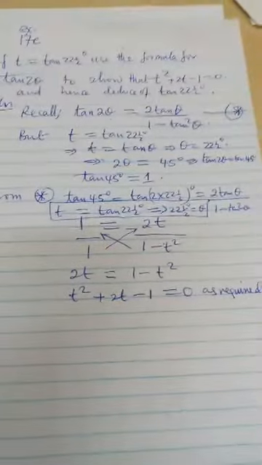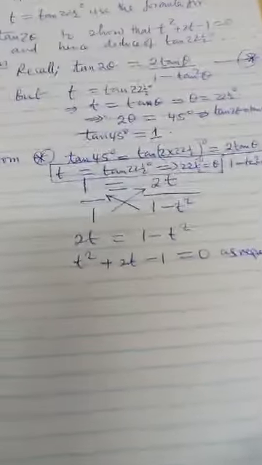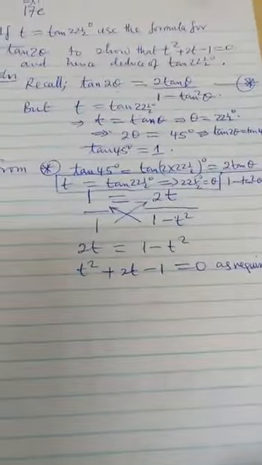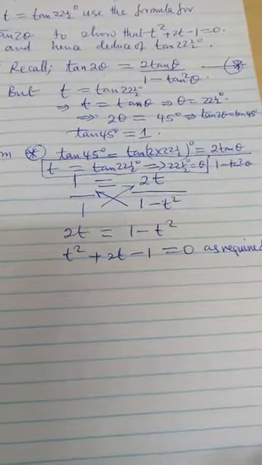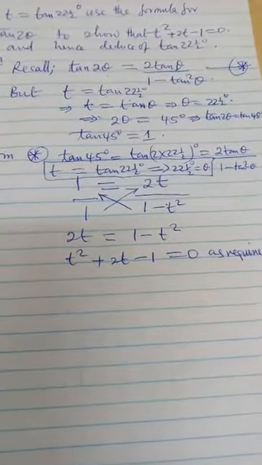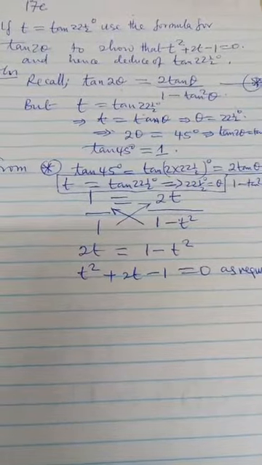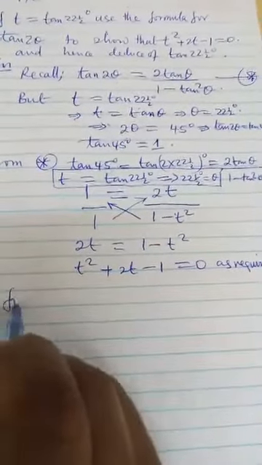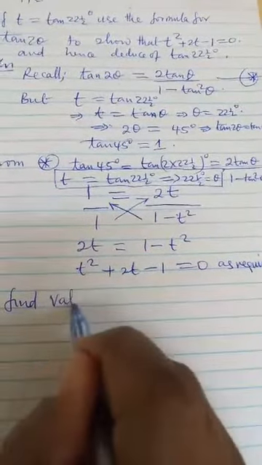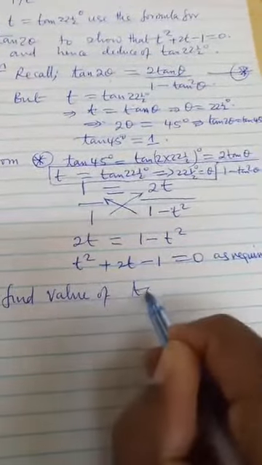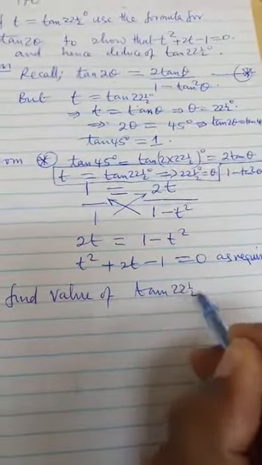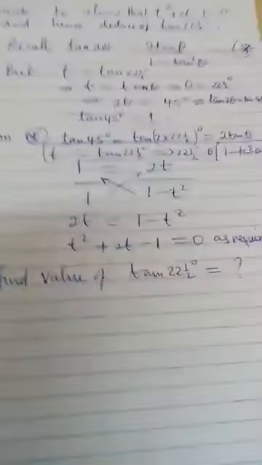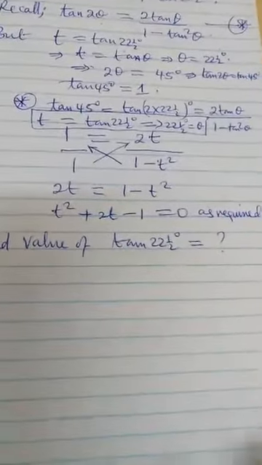But they are asking us that now that we have shown this, we should be able to deduce the value of tan 22.5. Hence, deduce the value. To find the value of tan 22.5 degrees. They want us to find the value of tan 22.5 degrees.